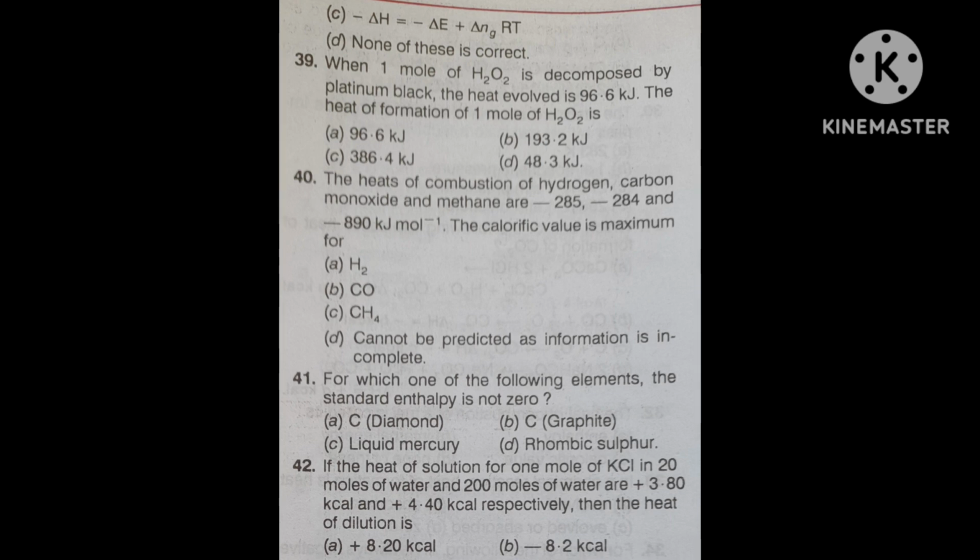The calorific value is maximum for: first option H2, second option CO, carbon monoxide, third option CH4, methane, and last option cannot be predicted as information is incomplete.